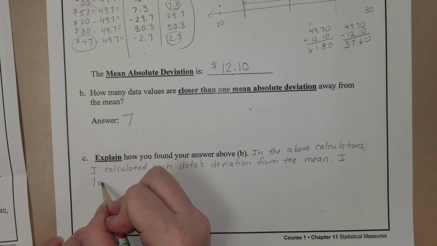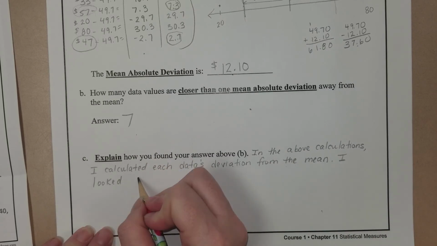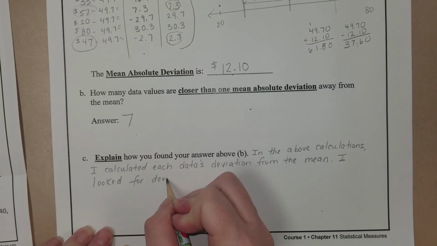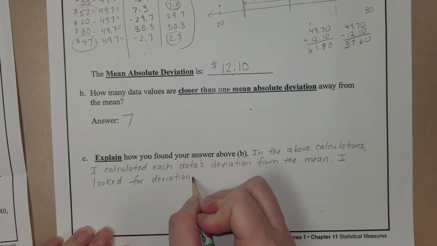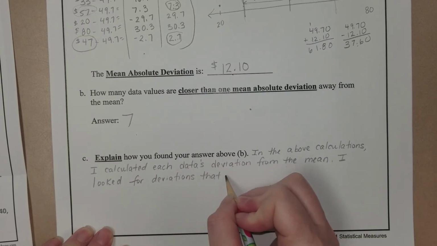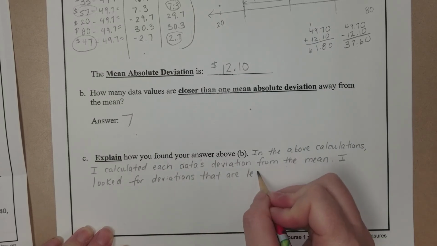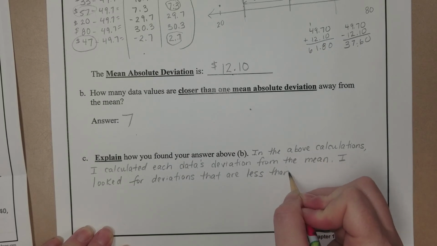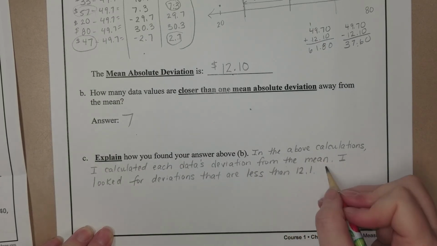I looked for deviations that are less than 12.1.